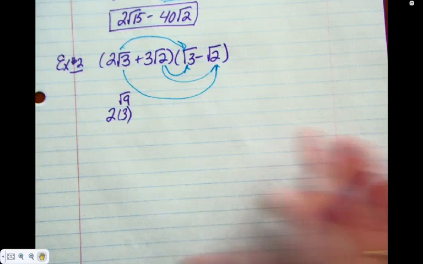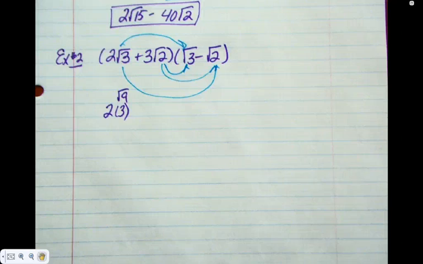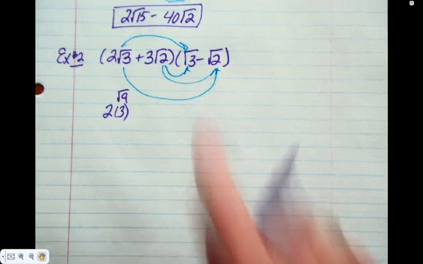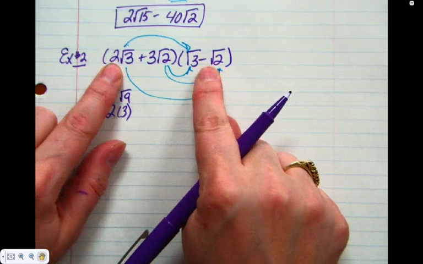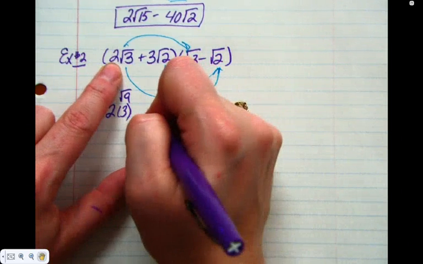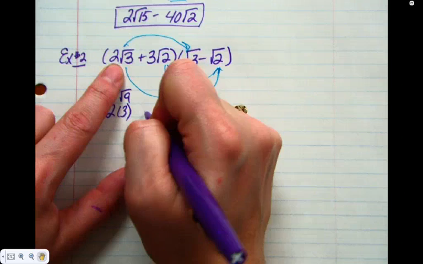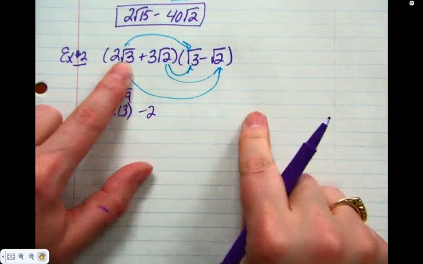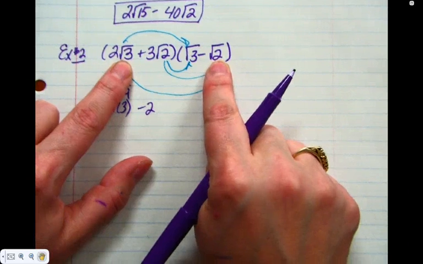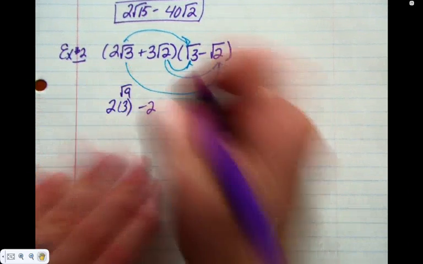Okay, so that's just our rule. Root of x times root of x is just x. Same thing here. Okay, let's do the outside terms next. So 2 times negative 1. Negative 2. Root of 3 times root of 2. Multiply the radicands. Root of 6.